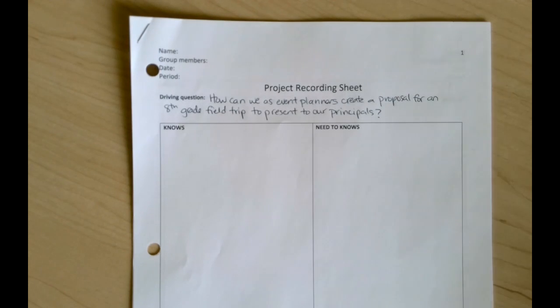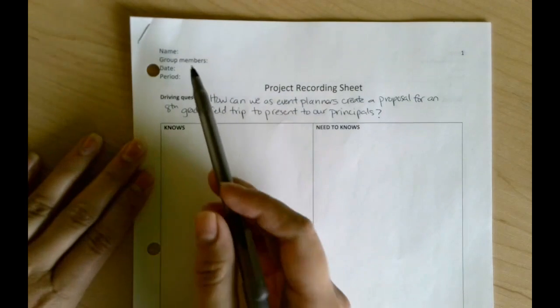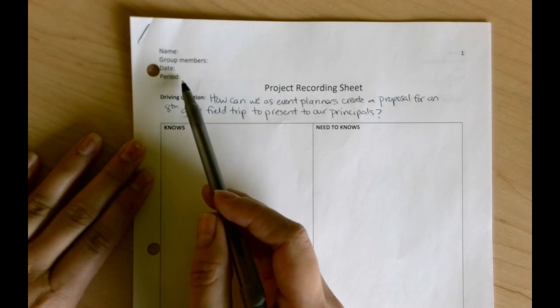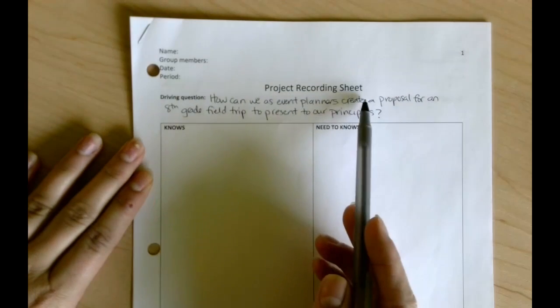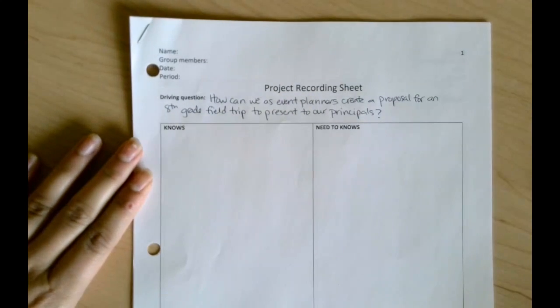Okay, so I'm going to explain how the project recording sheet works. So we have our name, group members, date, and class period. Our project recording sheet is basically where we record all of our work that we do for our project.